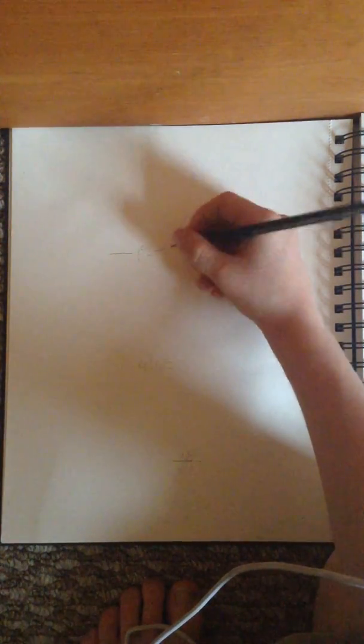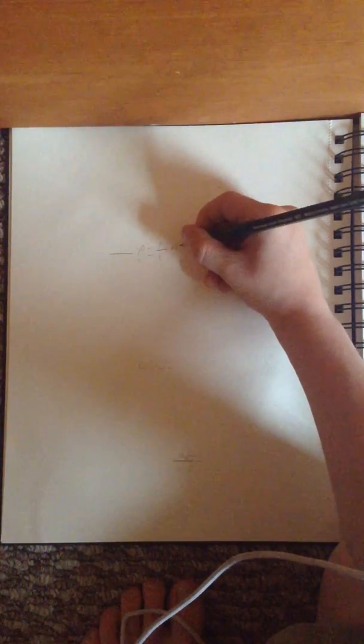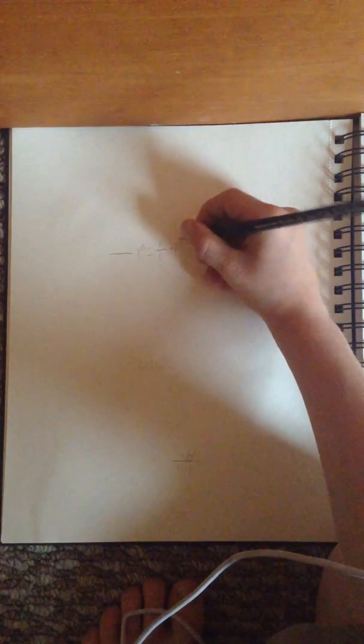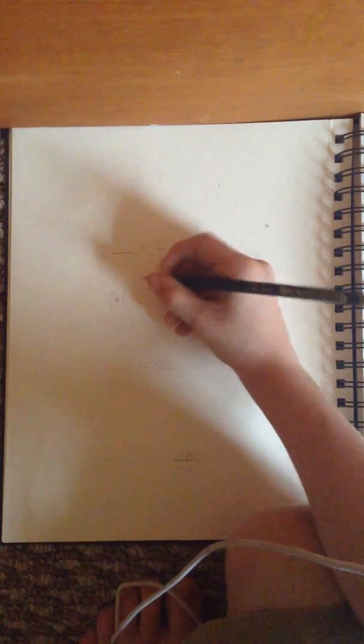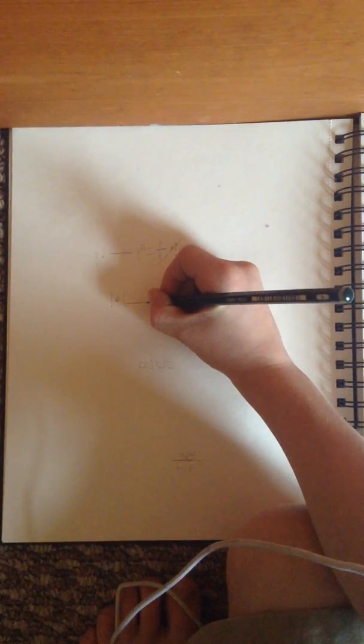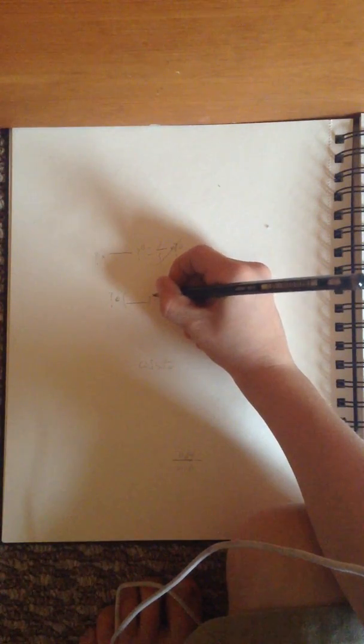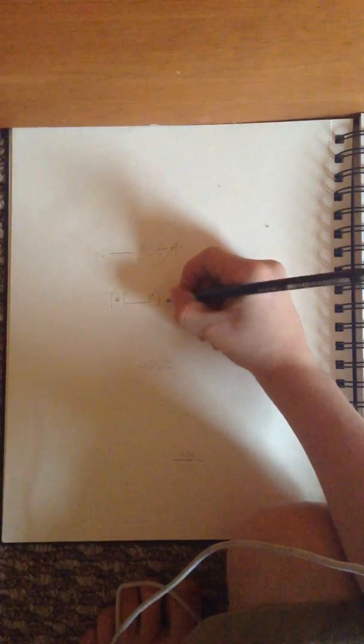Then you multiply by the denominator, and then you fill that out, and then it's this times this equals x. So that's basically what you have to know.